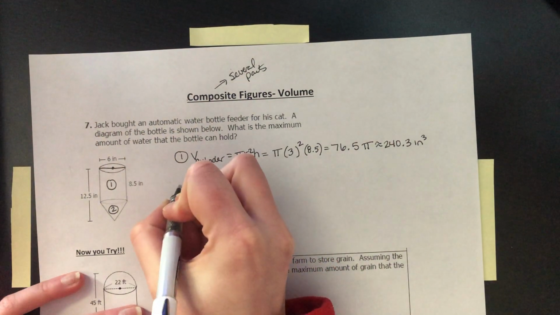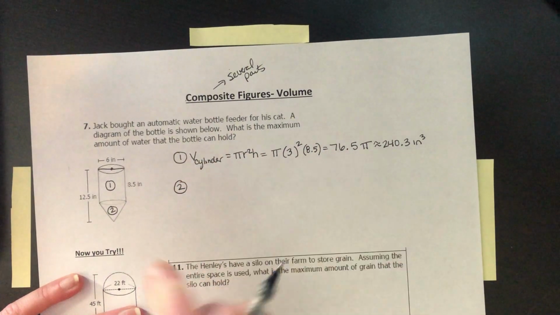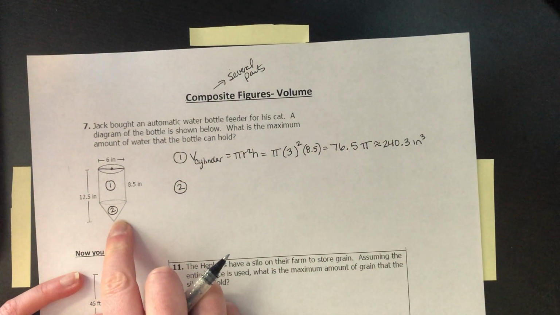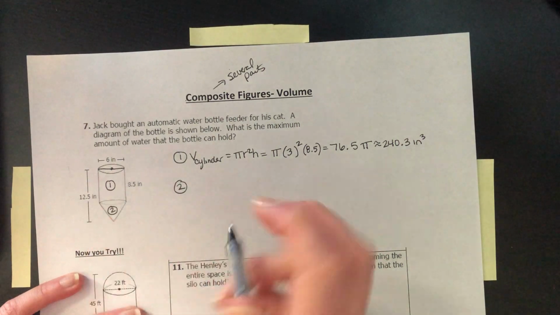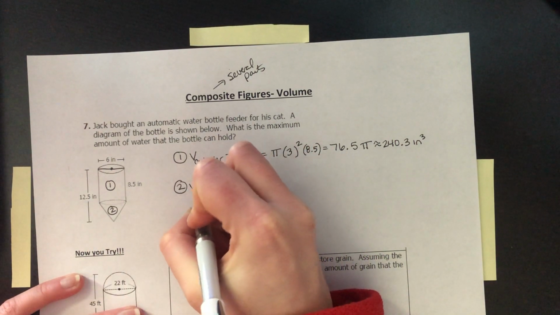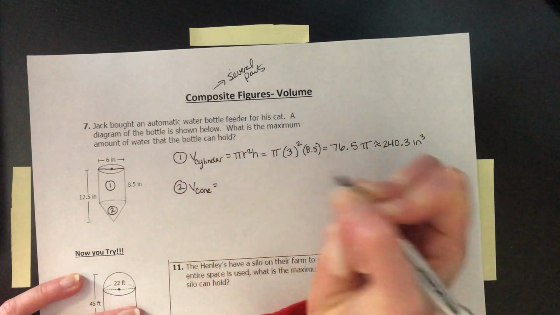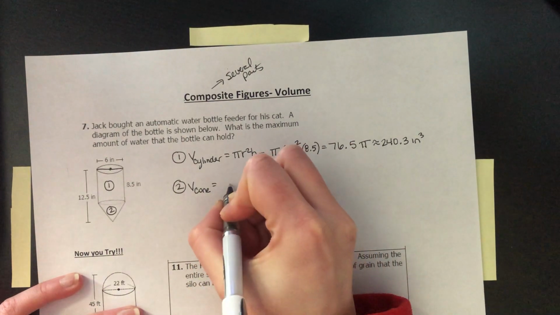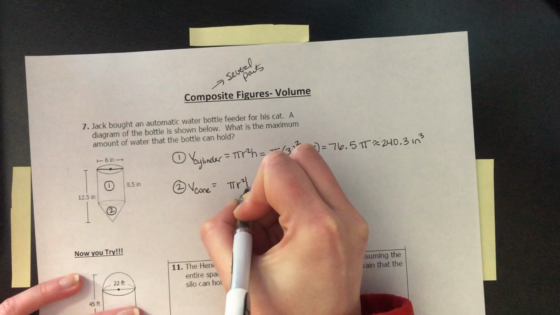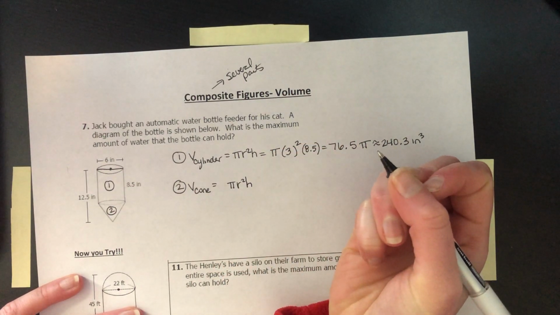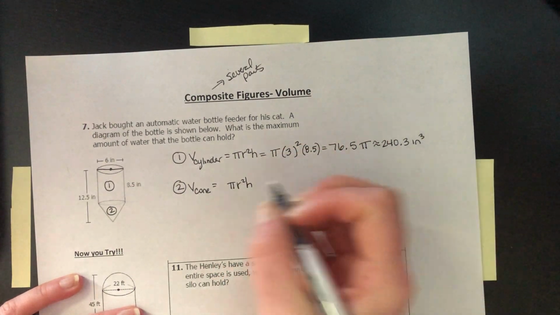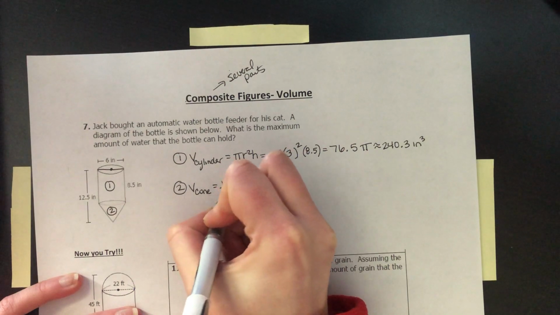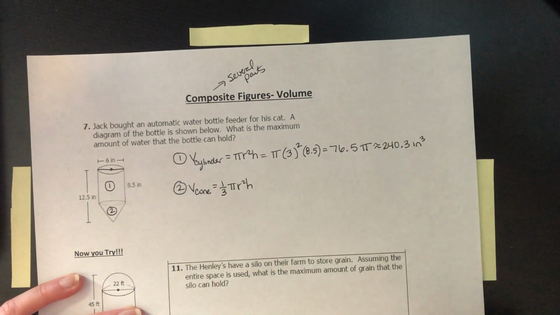Now, we still have a second figure to think about. And I ask myself, what's the shape? And I see it is a cone. So I need to find the volume of a cone. Now, pi r squared times the height is a cylinder. But if I take a third of a cylinder, I now have a cone.